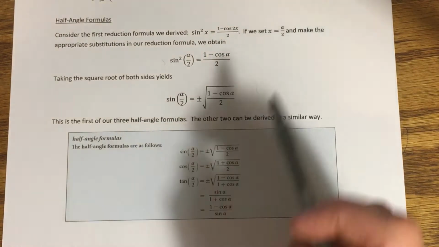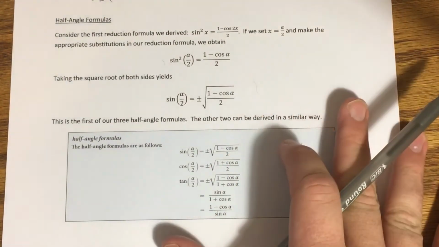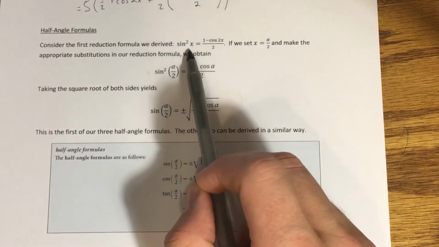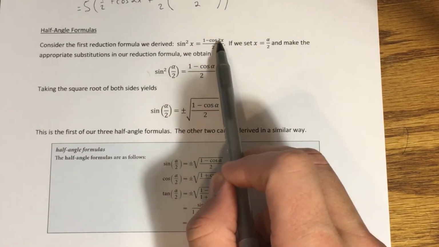Okay, and again, we're going to use the work we've already done to develop these. So we're specifically using the reduction formulas that we just came up with. Take a look at the first reduction formula that we found. Sine squared of x equals 1 minus cosine of 2x over 2.